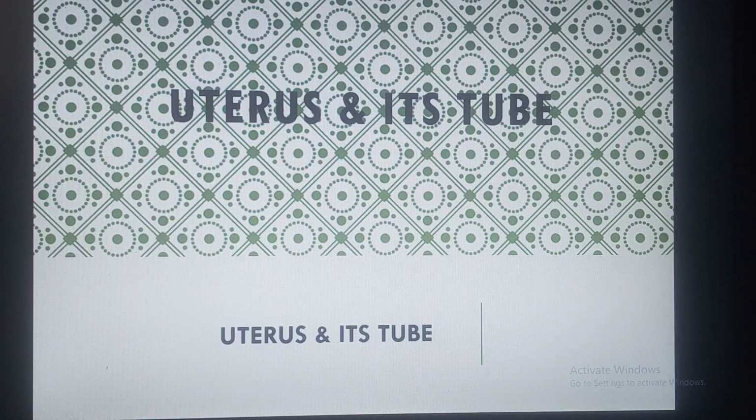Today we are going to look at the uterus. Of course, the uterus is commonly referred to as the womb by the layperson. It is going to be associated with the uterine tube, which you can also call the fallopian tube or the salpinx, because it is trumpet shaped.